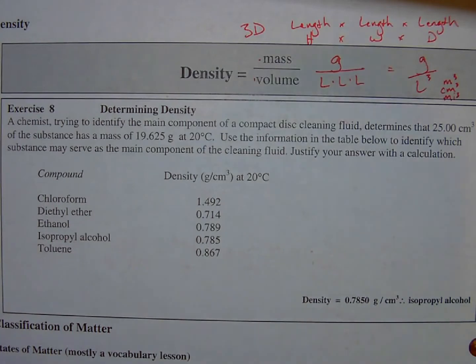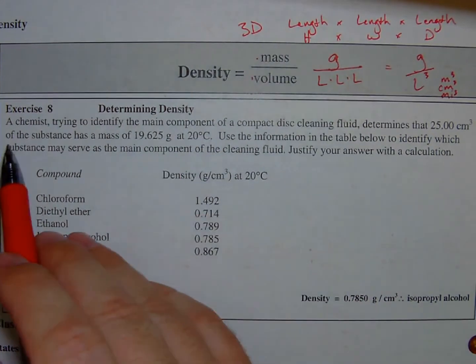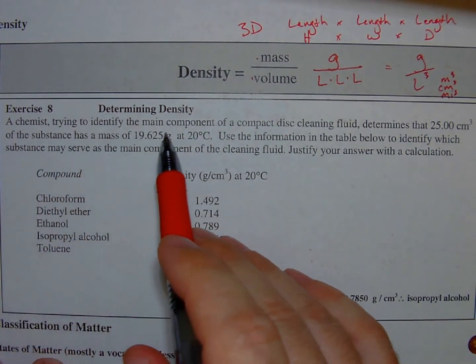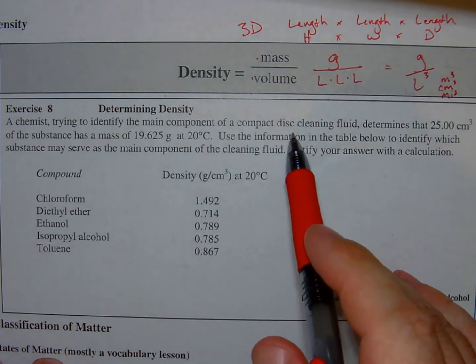Example number 8, determining density. A chemist is trying to identify the main component in a compact disc cleaning fluid.